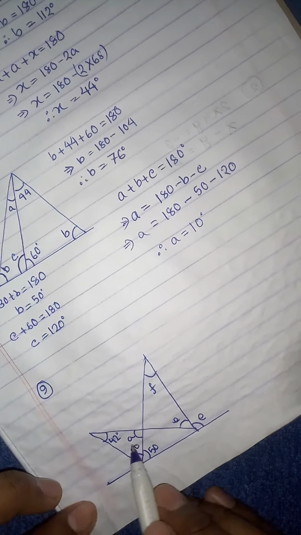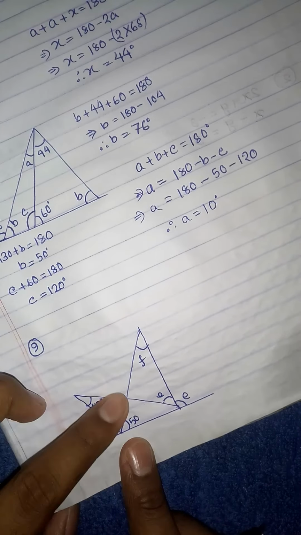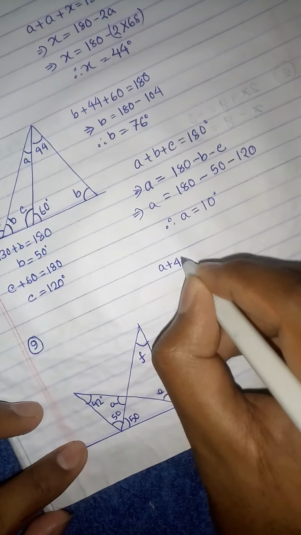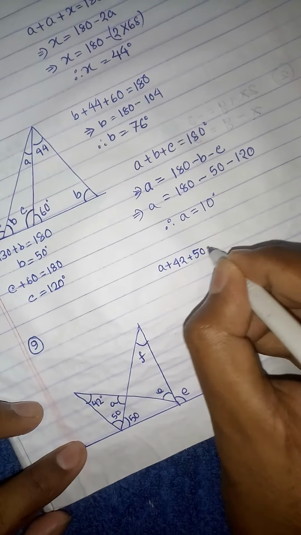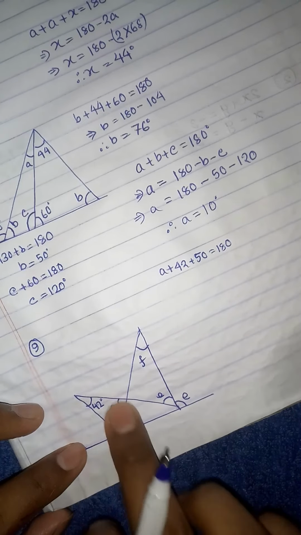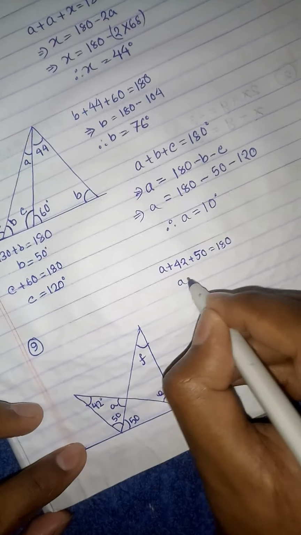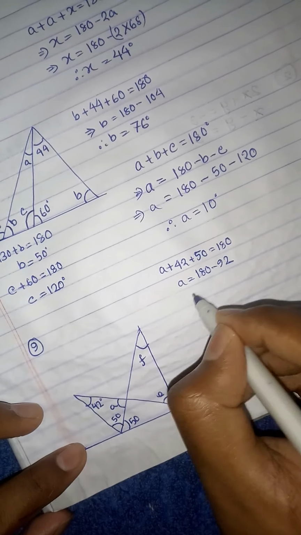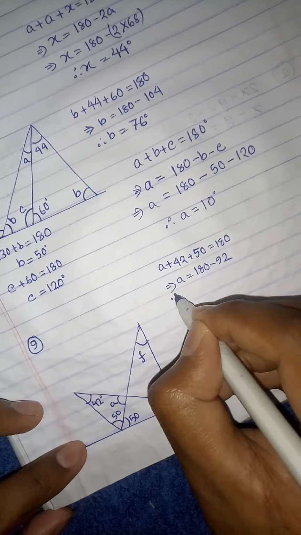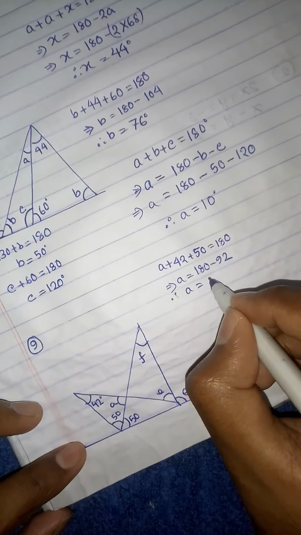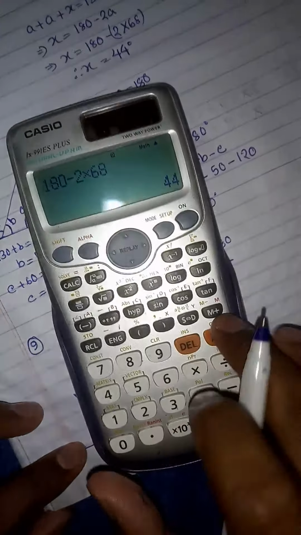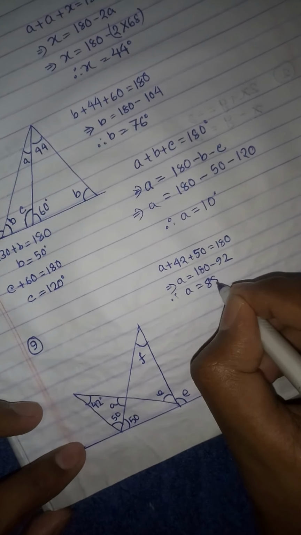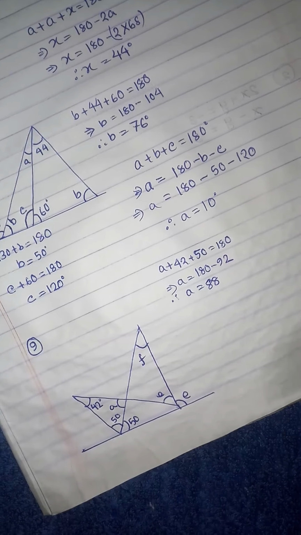So a plus 42 plus 50 is equal to 180 degree, since it is a triangle. So a's value is 180 minus 92, since 42 plus 50 is 92. 180 minus 92 is 88. Okay, so the value of a is 88.